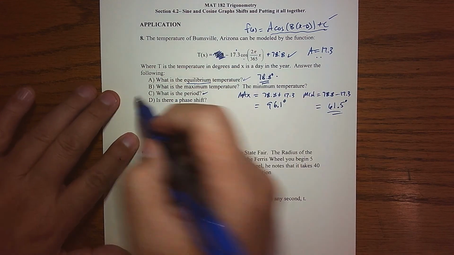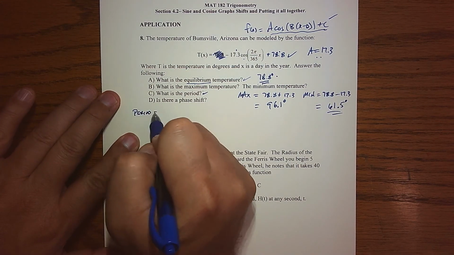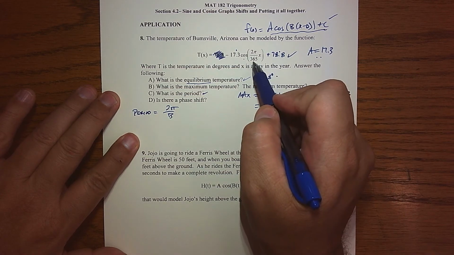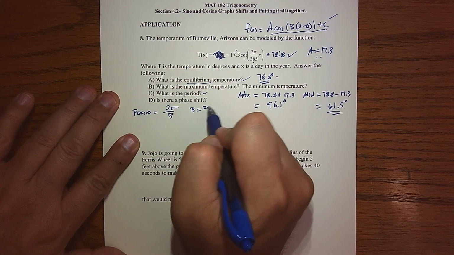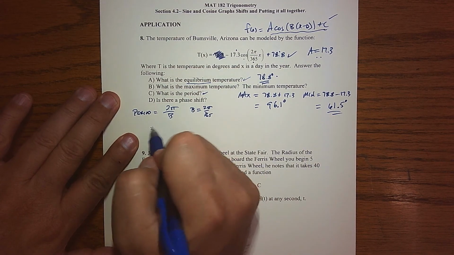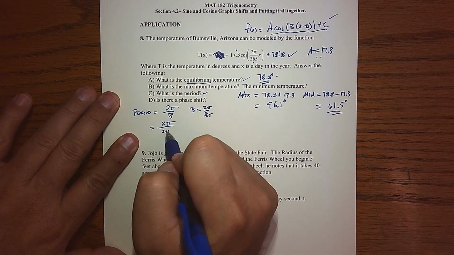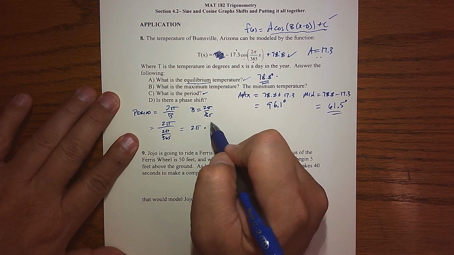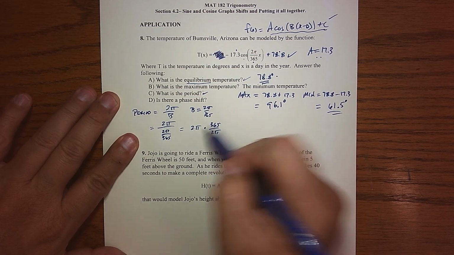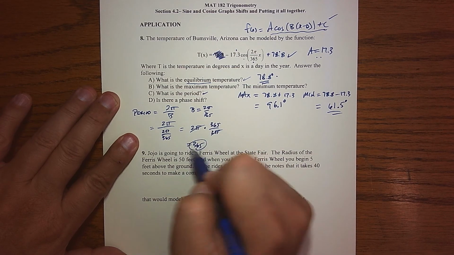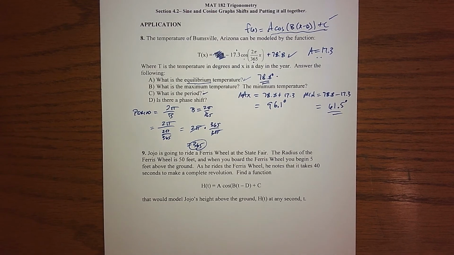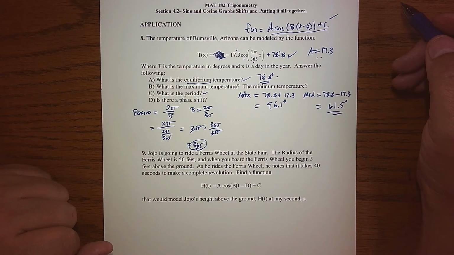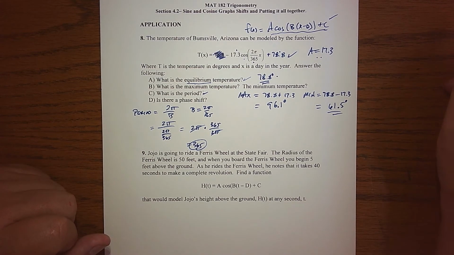What about the period? Well, we know the period is 2 pi over whatever B is. Looking at this, our B is 2 pi over 365. So we're going to take 2 pi, divided by 2 pi over 365. Of course, if we divide by a fraction, that means we are actually multiplying by the reciprocal, and we get what we typically think of, right? There's 365 days in a year. So one whole 365-day period is going to match one complete cycle, one complete year.